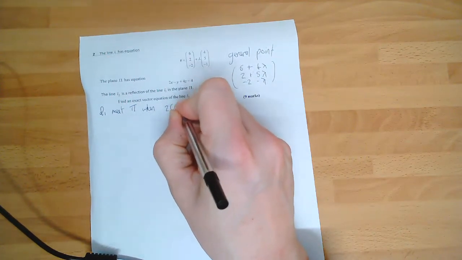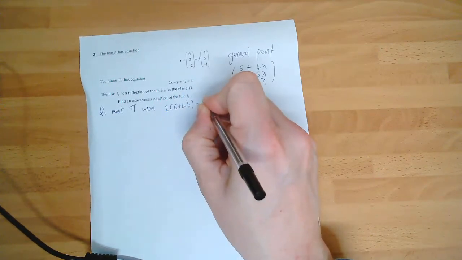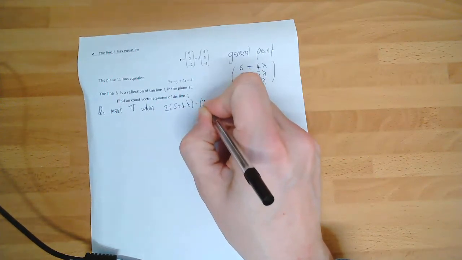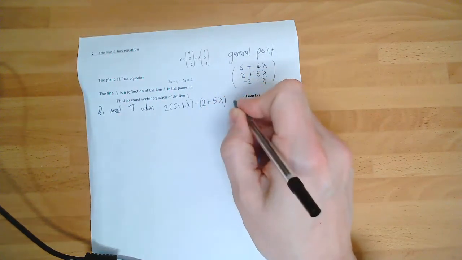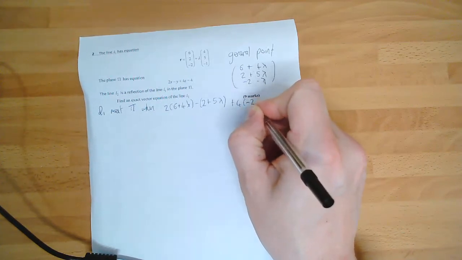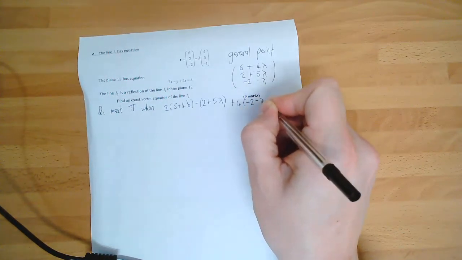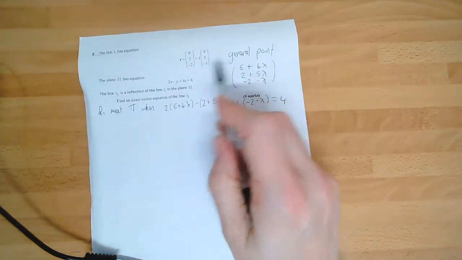2 lots of 6 plus 4 lambda minus 2 lots of 2 plus 5 lambda plus 4 multiplied by negative 2 minus lambda, and that all equals 4. So I've substituted that in.